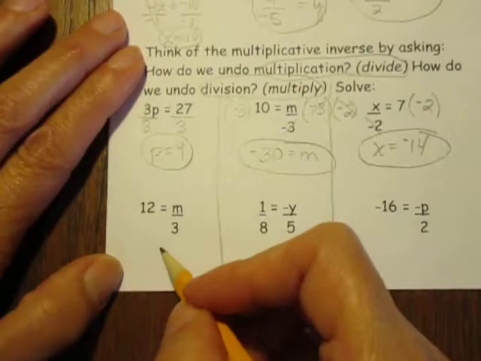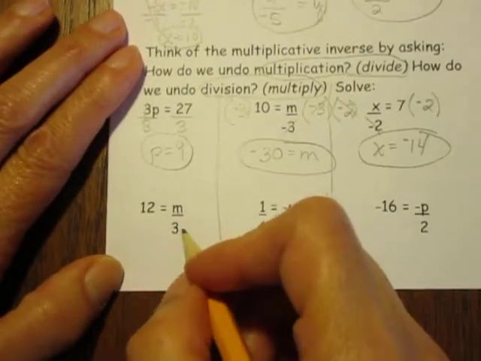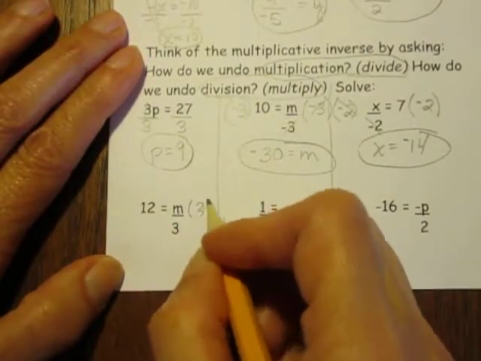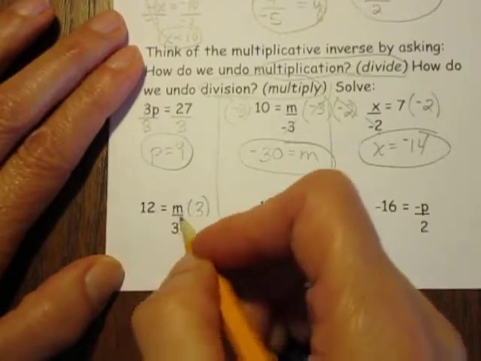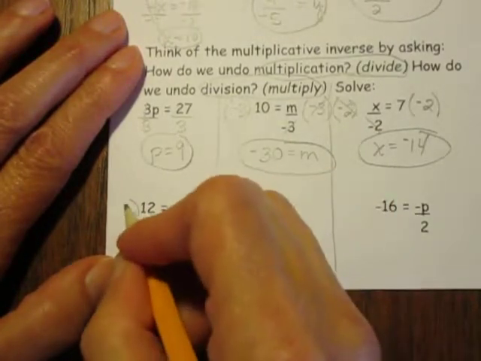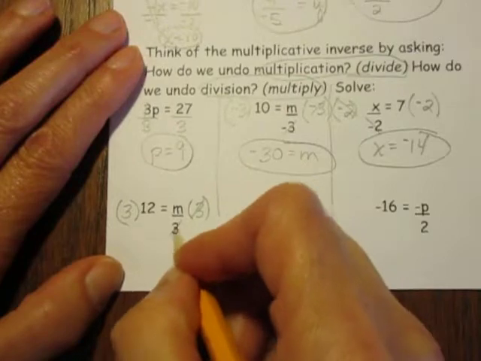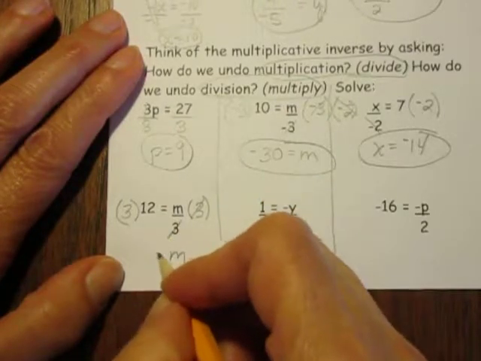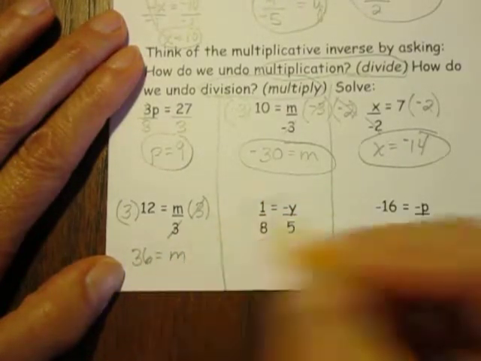This next one, I could go ahead and multiply each side by 3. Undo that division with multiplication. So this reduces. So I have m is equal to 36.